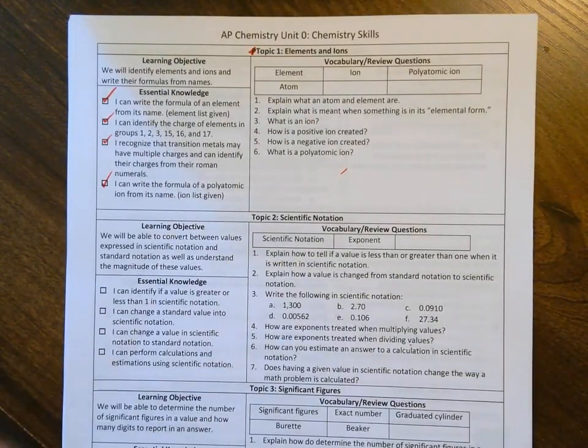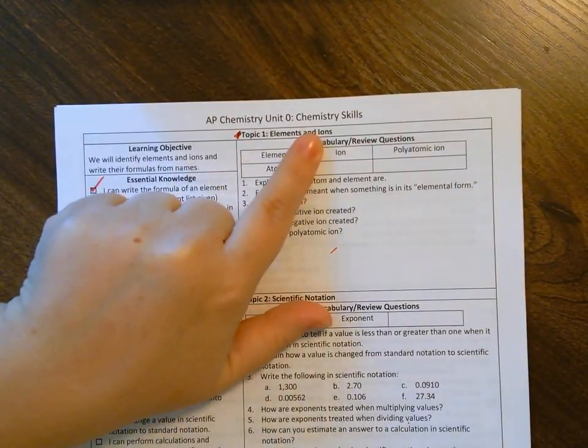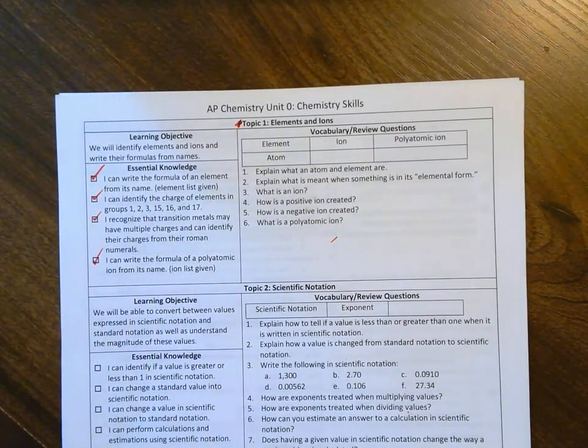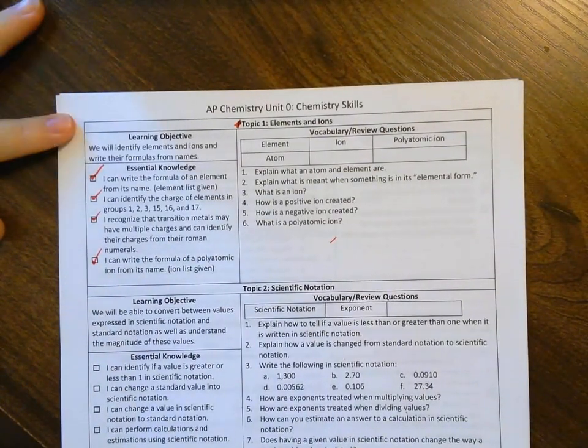The next page that's in all of your packets is the objectives. So it's listed at the top. We're in Unit 0. This is one that I have added because I know there's some background skills that we all need that are basically assumed that you already know when you start the course. Well, I know what you guys have learned in your previous chemistry class, and I know some of these skills we don't have or we need a refresher on. So that's why I created this unit before we jump straight into the College Board curriculum.